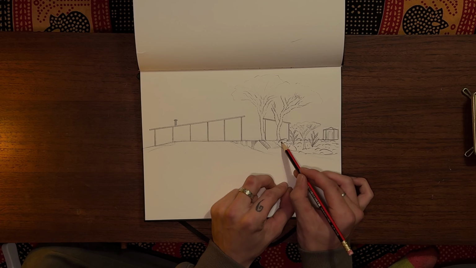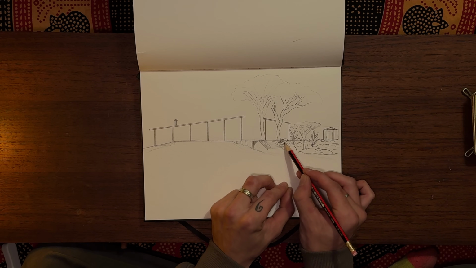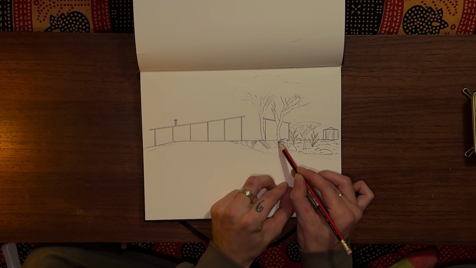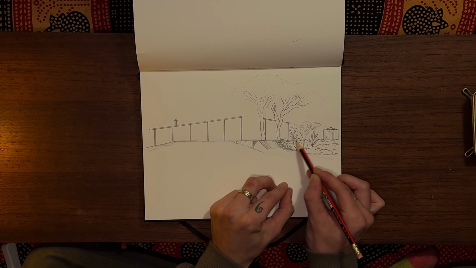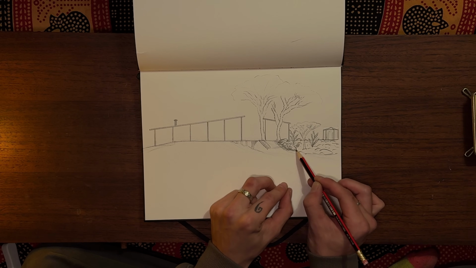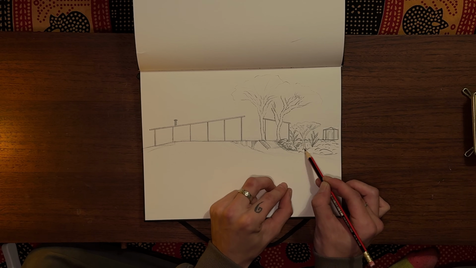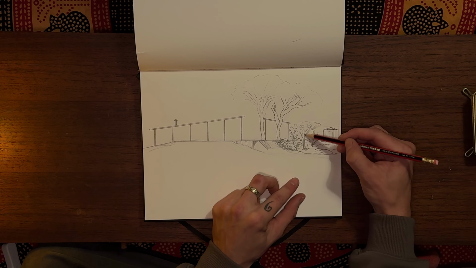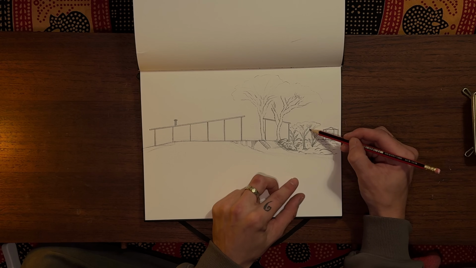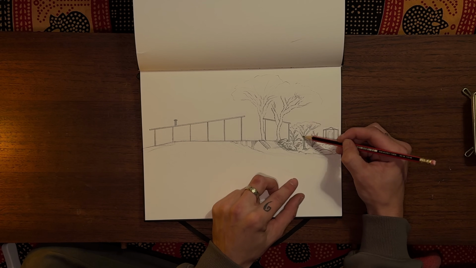So, little sketching through here. Just some simple stuff like that.